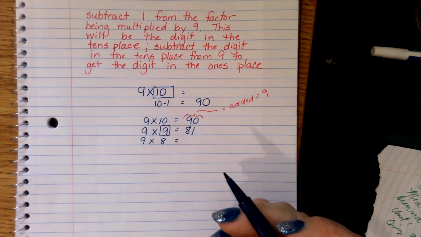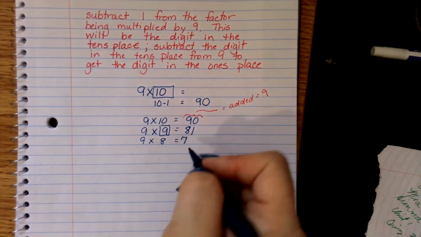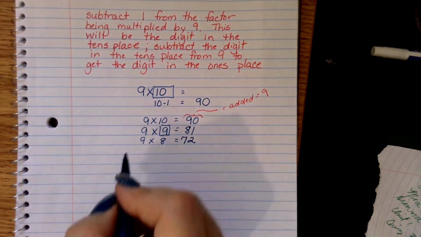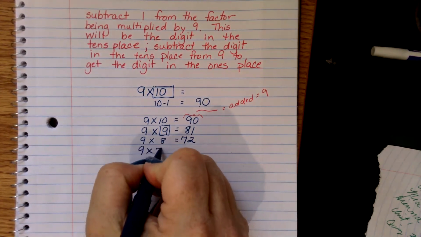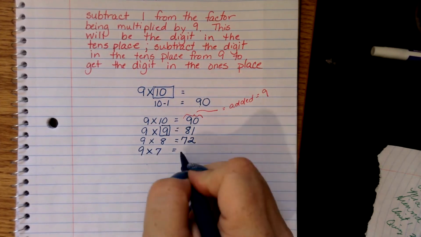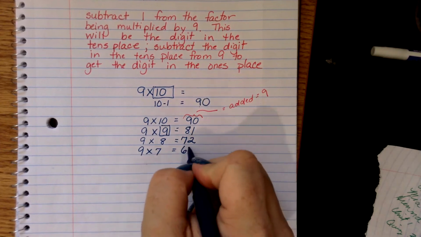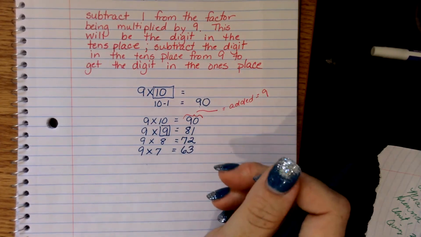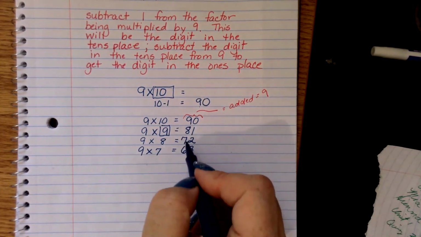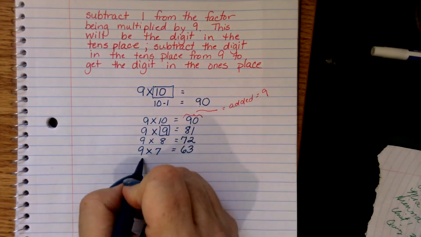8 minus 1 is 7. 9 minus 7 is 2, 72. 7 minus 1 is 6. 9 minus 6 is 3. We can check this by saying, oh, 8 plus 1, that's 9. 7 plus 2, that's 9. 6 plus 3, that's 9. And we just keep on going.